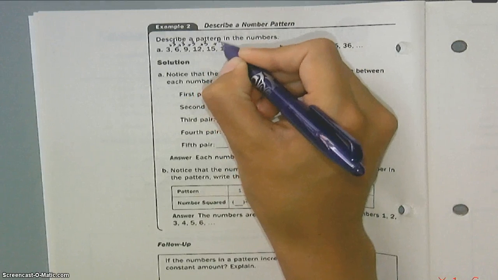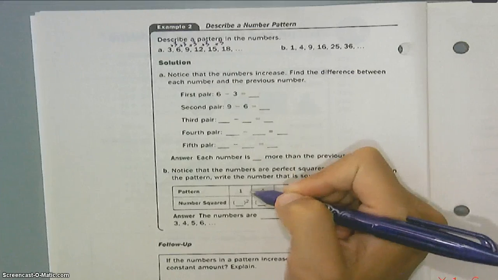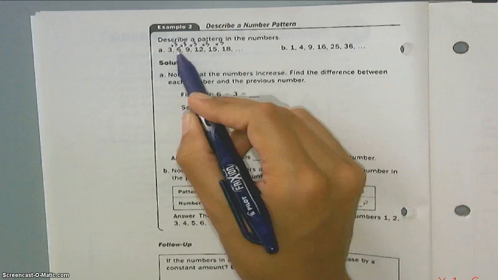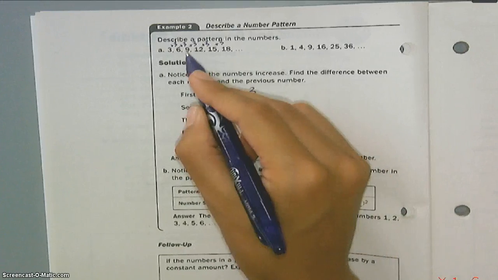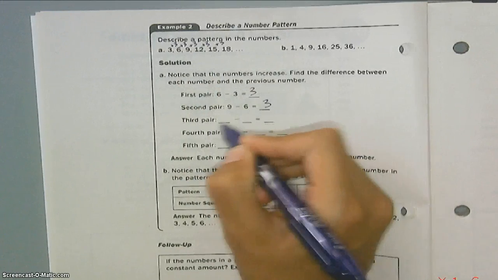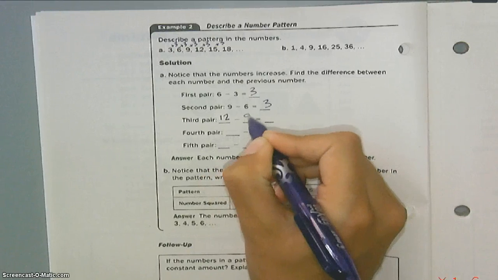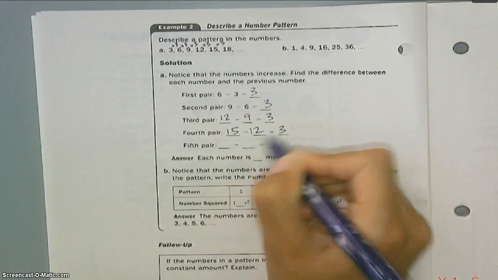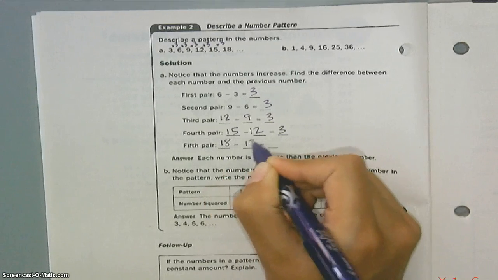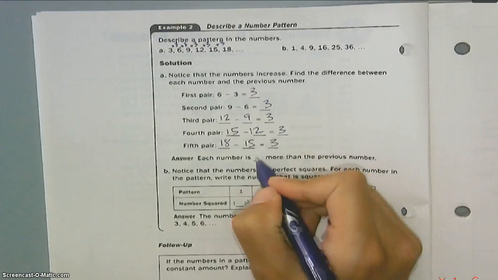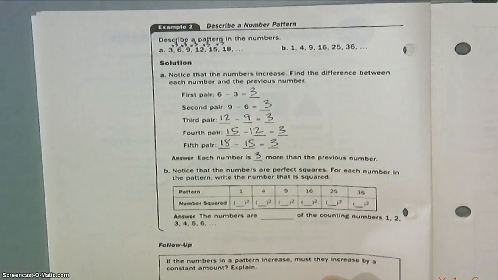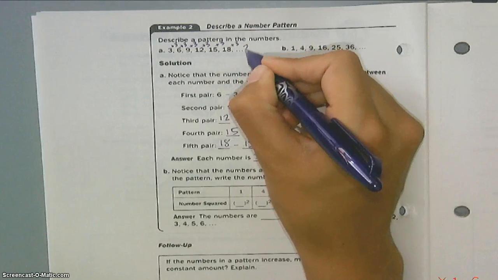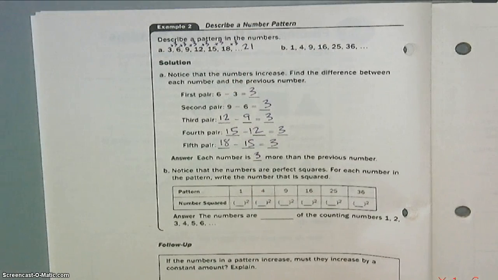But we want to check just to make sure. 15 plus, yes, that is working. All the differences are 3. The difference between 9 and 6 is 3. The difference between 12 and 9 is 3. Between 15 and 12 is 3. And 18 and 15 is 3. Each number is 3 more. So that means the next number would be 21. 18 plus 3 is 21.